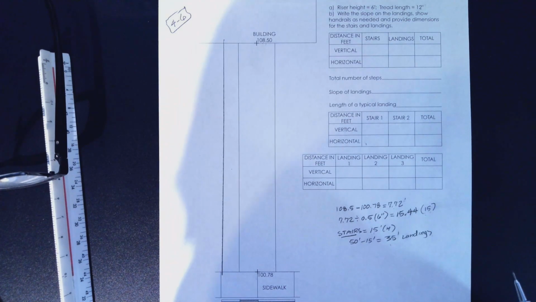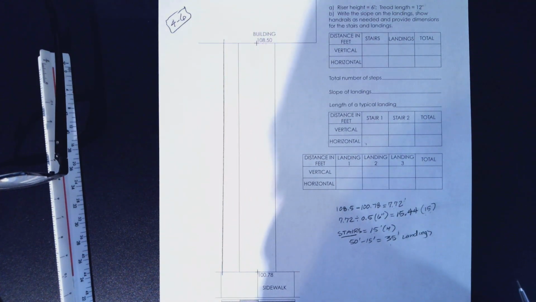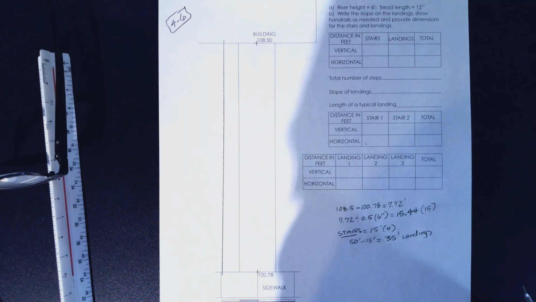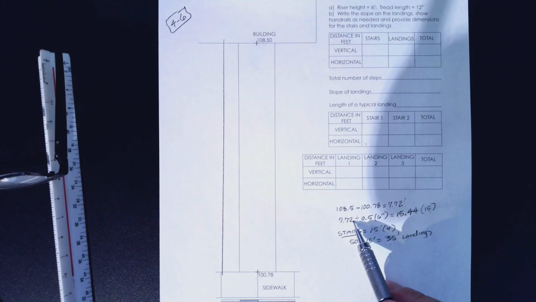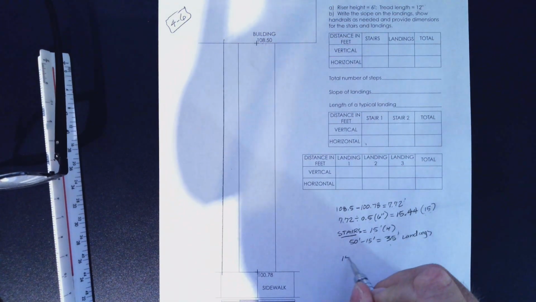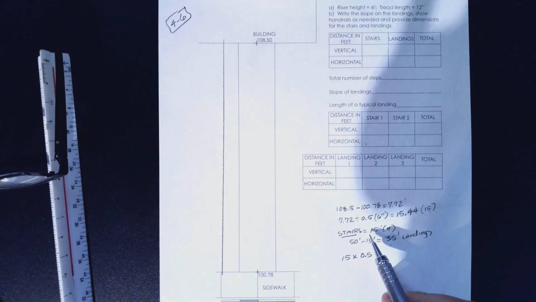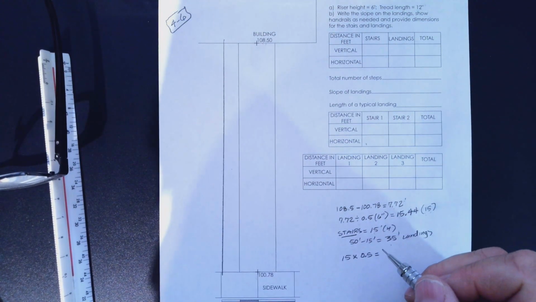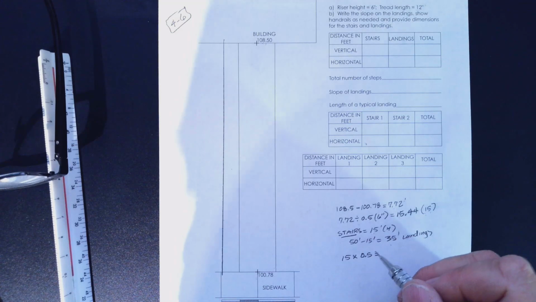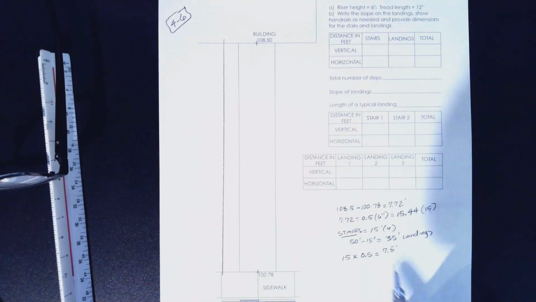Now we want to determine the vertical change in elevation for the landing. There are 15 steps times 0.5, or 6 inches, and 15 times 0.5 equals 7.5 feet.